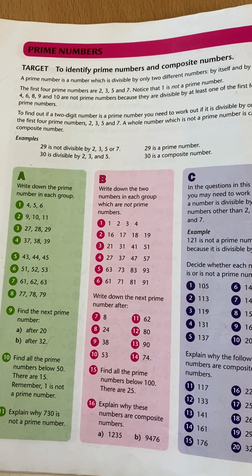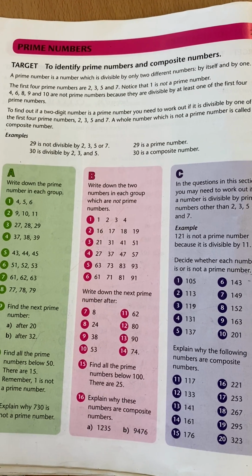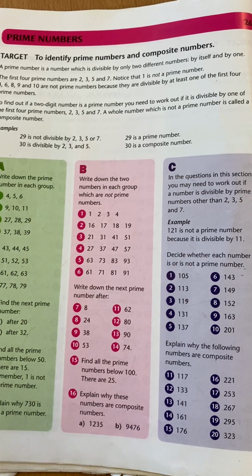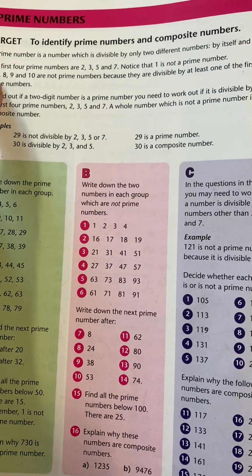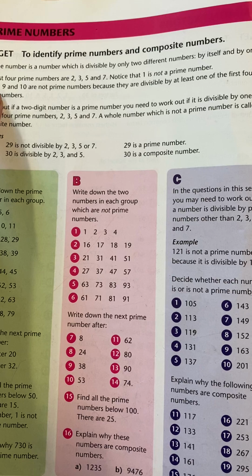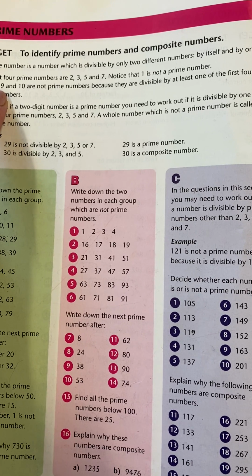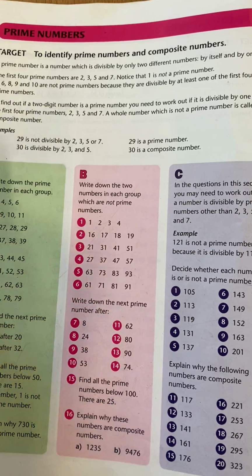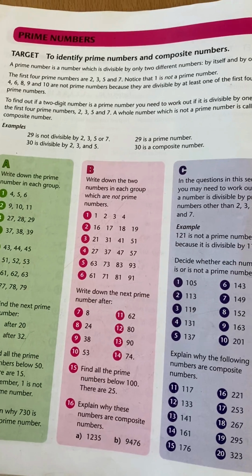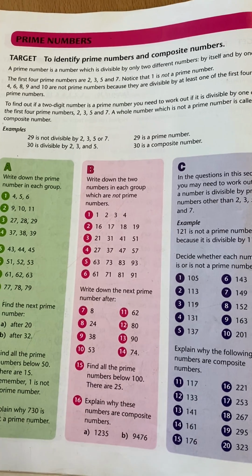4, 6, 8, 9 and 10 are not prime numbers because we can divide them by other numbers as well. So 4 we can divide by 2, 6 by 2 and 3, 8 by 4 and 2, 9 by 3, 10 by 2 and 5. Okay, just as examples. So they're not prime because they have extra factors.